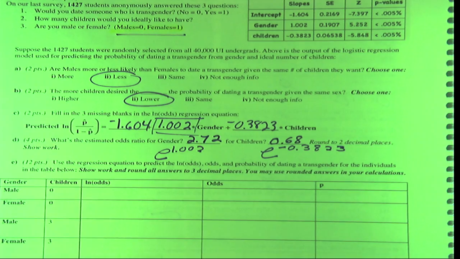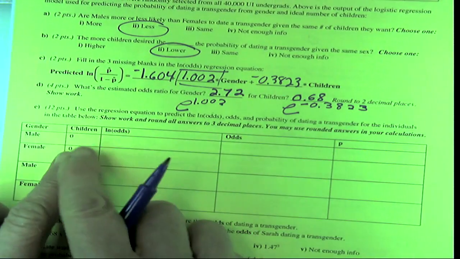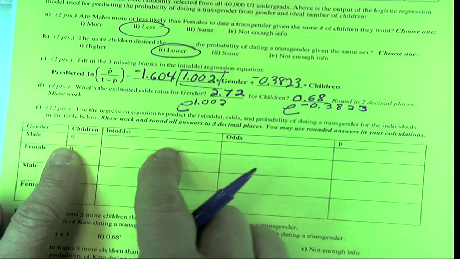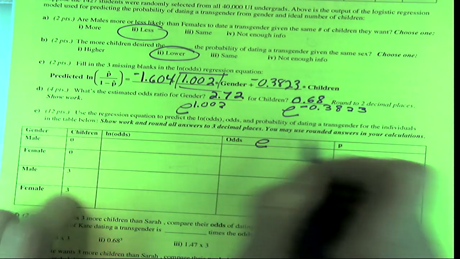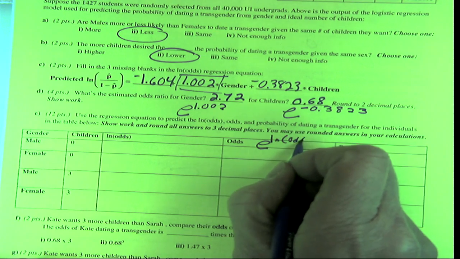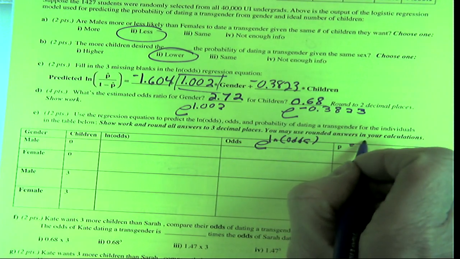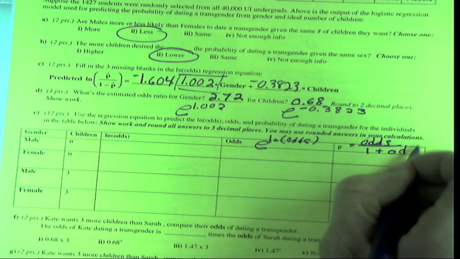Now, I don't have to fill this out for you. This is just plugging a 0 into this equation for gender and solving it. And then what would you do? Then to get the odds, you'd say e to whatever you got here, e to the log odds. And then the probability is whatever you got here, that's equal to odds over 1 plus odds.